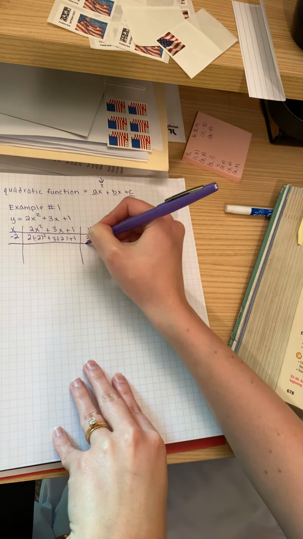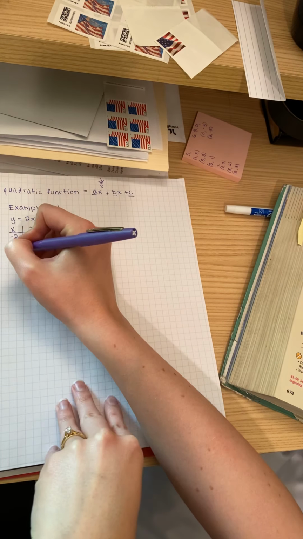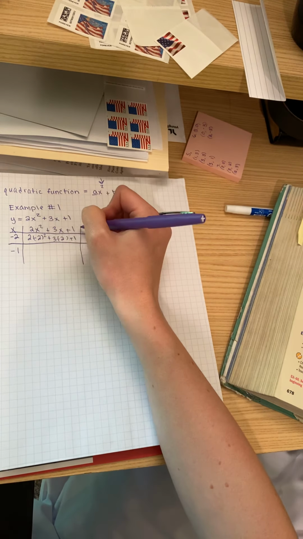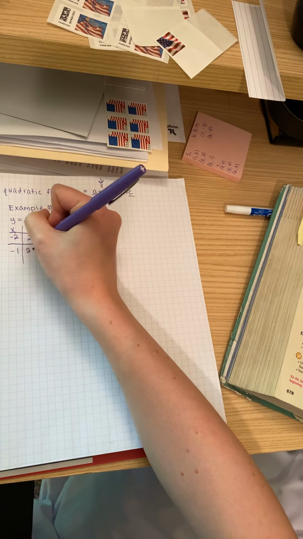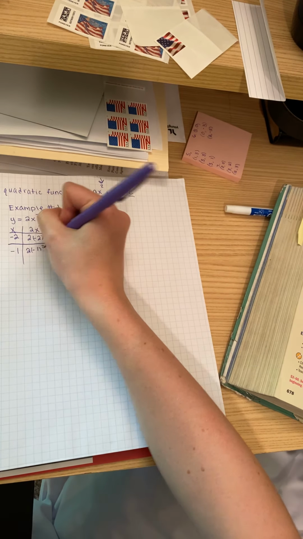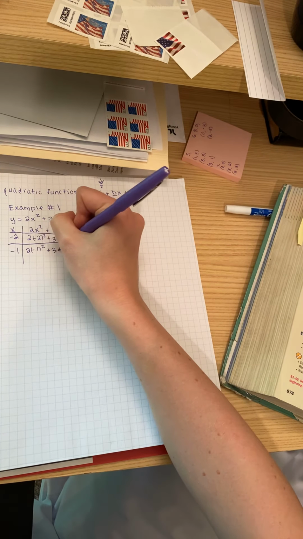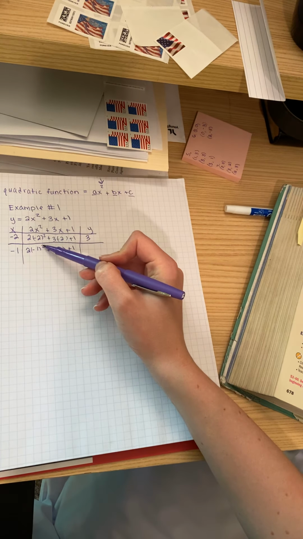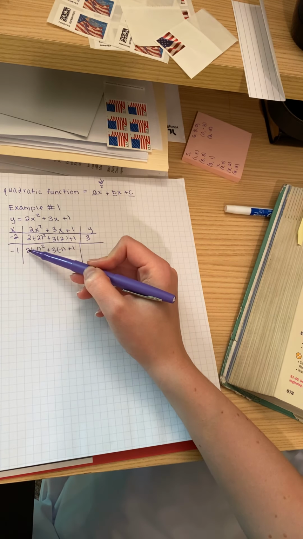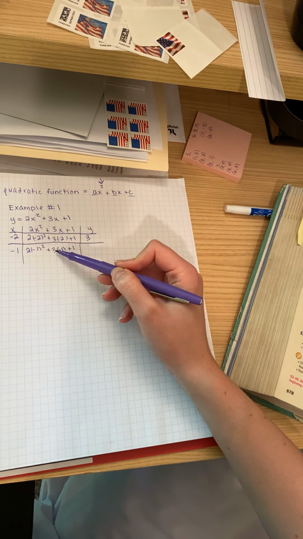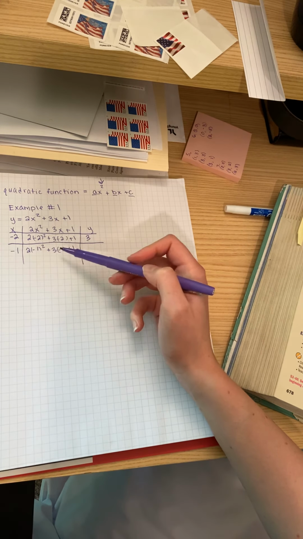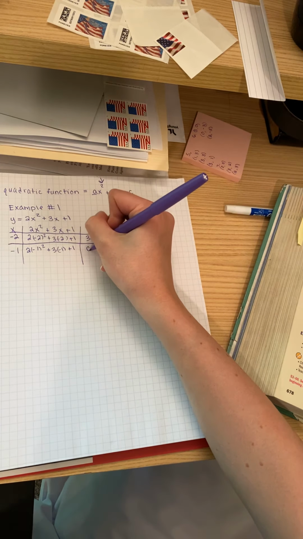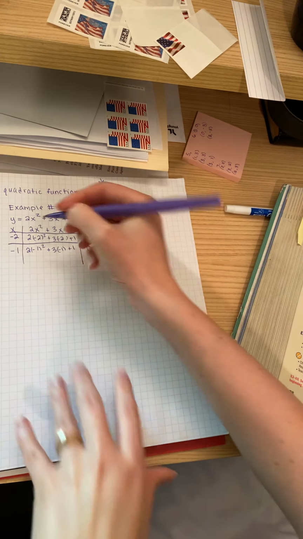And we're going to repeat this process. When x is -1, what is y? Plug it back in for each of your x values. 2 times -1 squared plus 3 times -1 plus 1. -1 squared is +1. +1 times 2 is 2. 2 plus 3 times -1 is -3. So 2 plus -3 is -1. -1 plus 1 is 0. So when x is -1, y is 0.